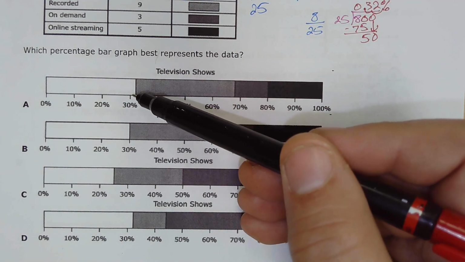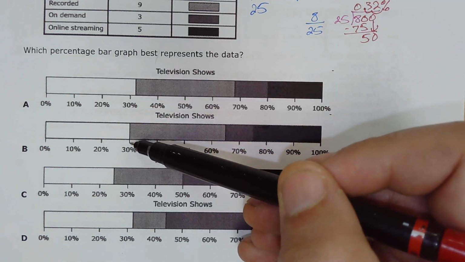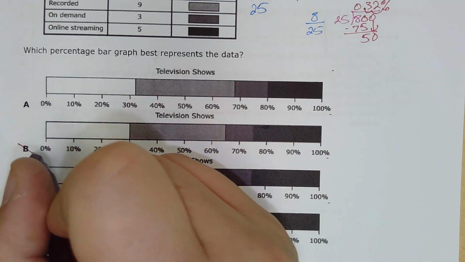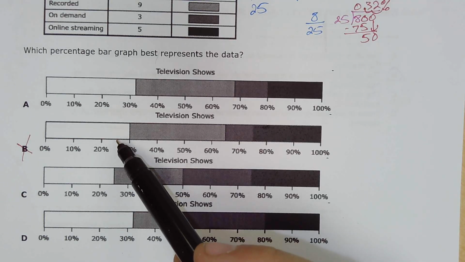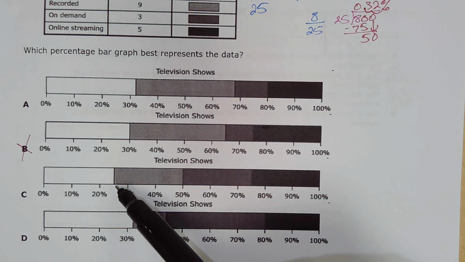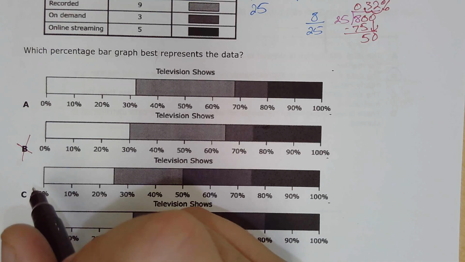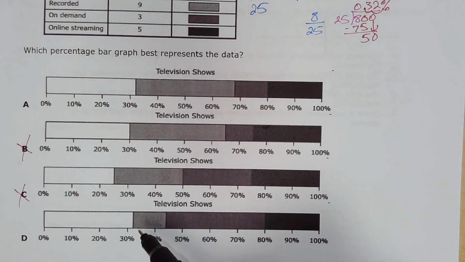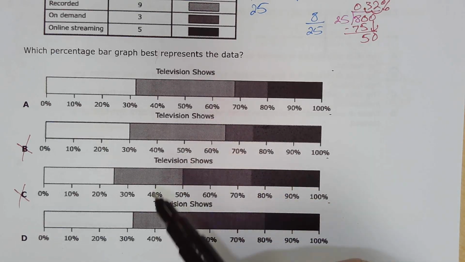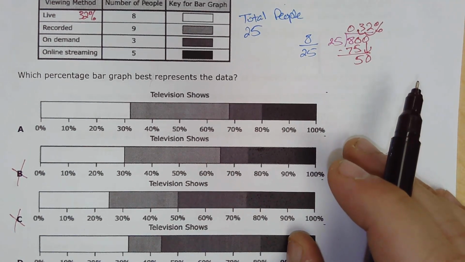So when we look at our answer choices, I can keep answer choice A because that's just above 30. Answer choice B says 30 exactly, but I know that people watch live TV 32%. C says 25%, which obviously is not true, and D also represents 32%. So now I know what my next two answer choices are ultimately going to be.